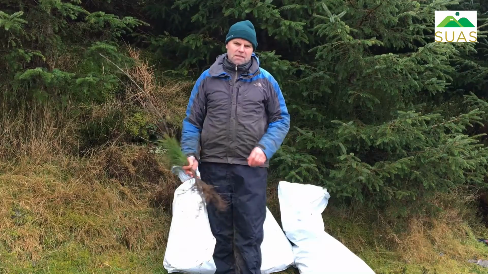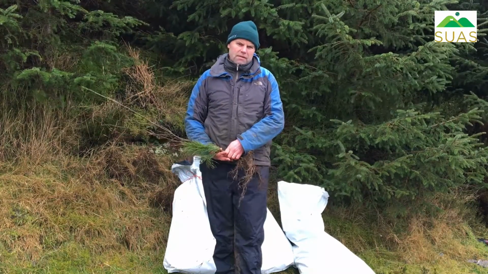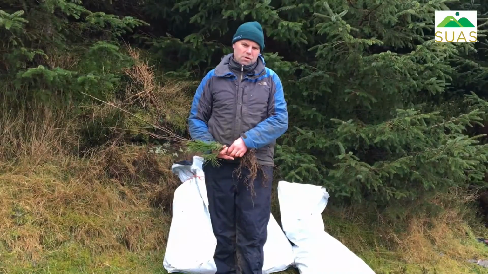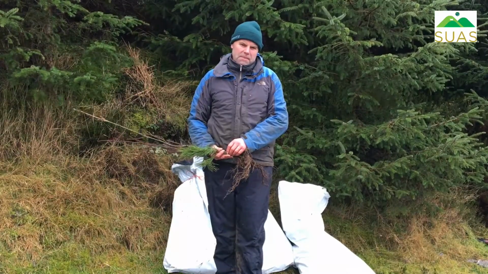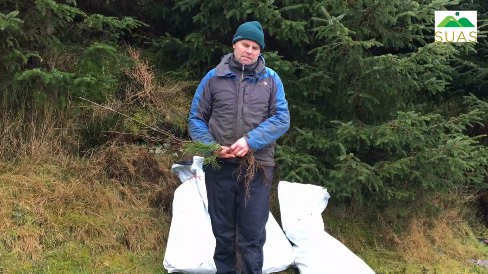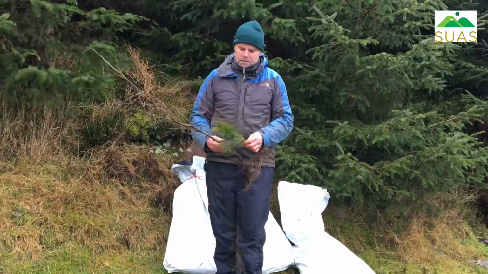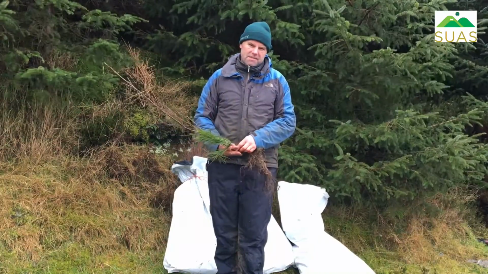So the trees we're planting in the uplands, they're all native Irish species, and they'd range from willow to rowan, birch, Scots pine. We get some holly as well, and some oak as well in the more sheltered areas.